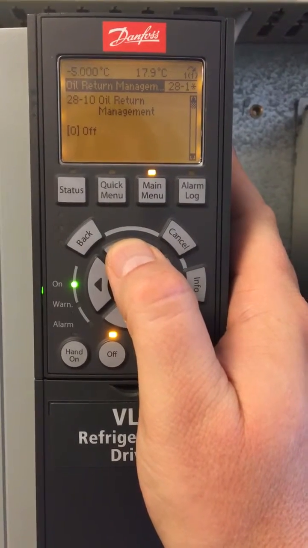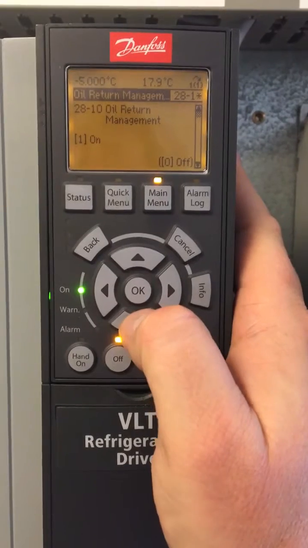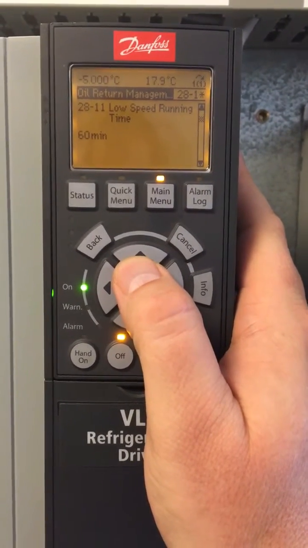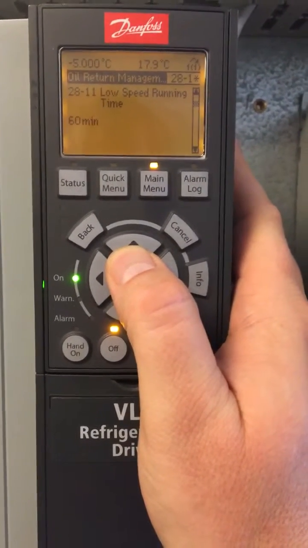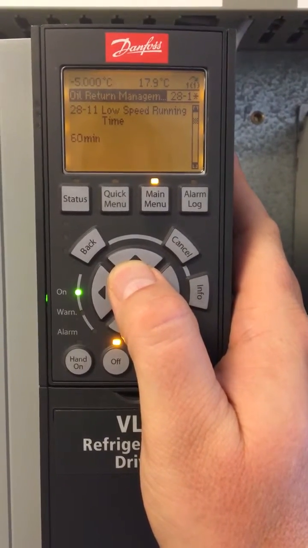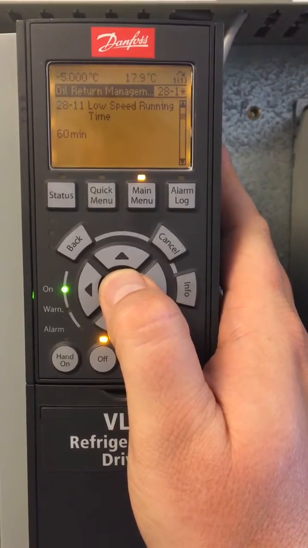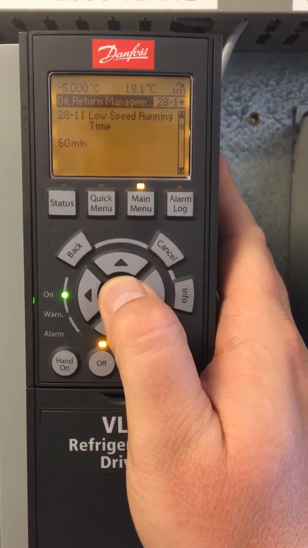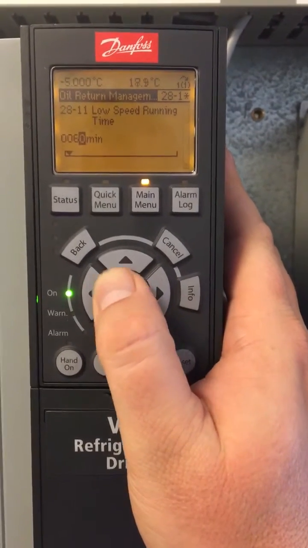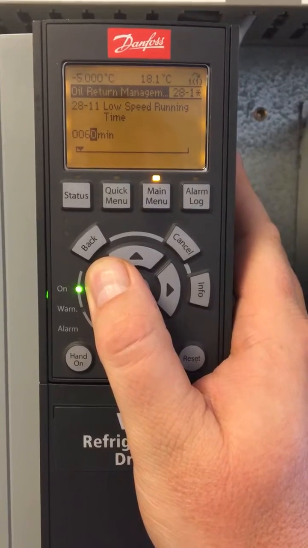The first thing is 2810, and you must enable the feature, select on, and then you go down to 2811, and you must determine for how long time shall the compressor be running at this particularly low speed before it's a dangerous situation. This depends very much on the size of the compressor and the system in general, so a general advice cannot be given. But it could be 30 minutes, it could be 60 minutes, in some cases maybe even 6 hours.